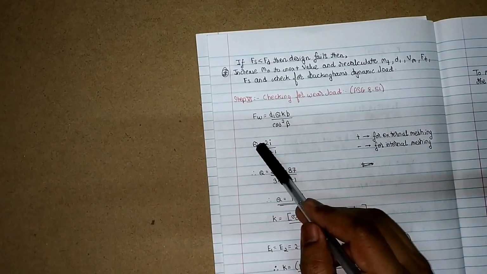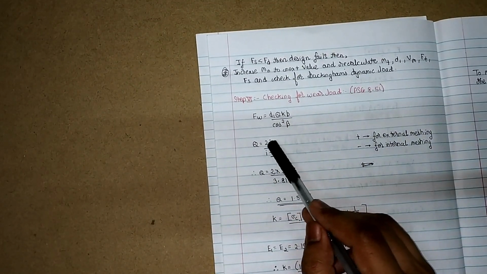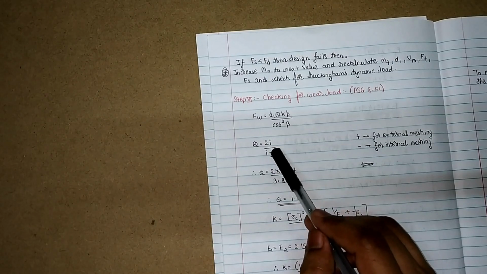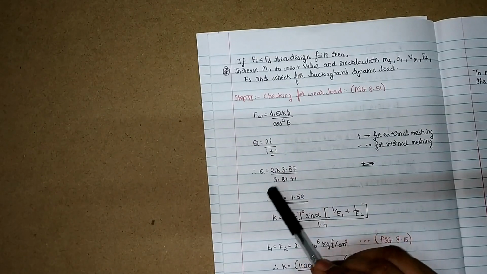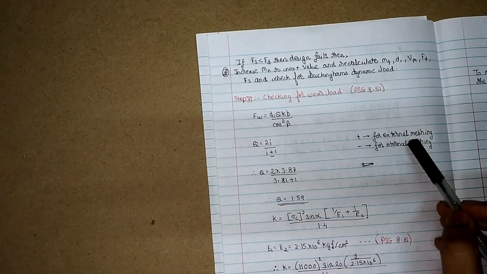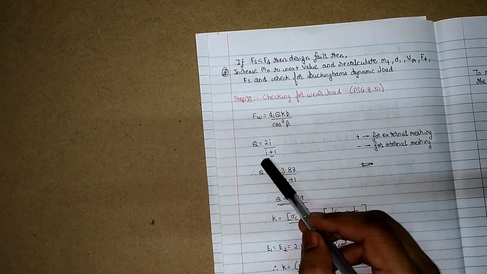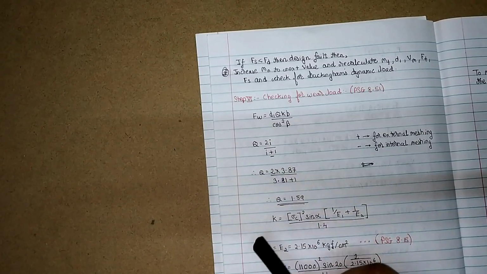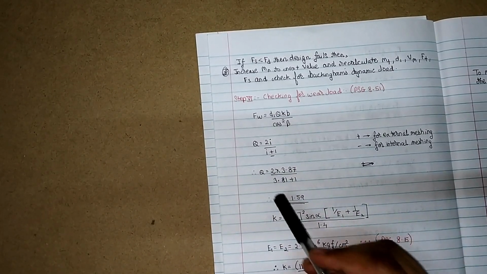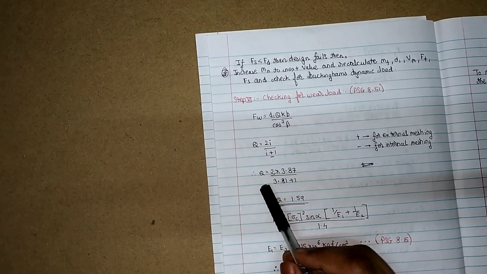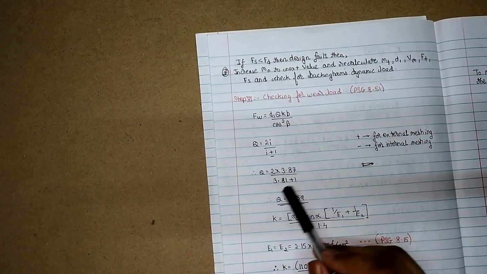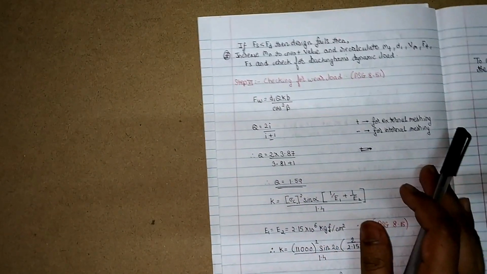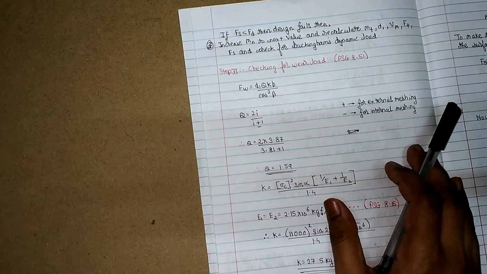where for calculating the value of q, the formula is 2i upon i plus minus 1. In case of external meshing, we will use the plus sign, and in the case of internal meshing, we will use the negative sign. So putting all the required values, we will find the value of q. After that, we will find the value of k.